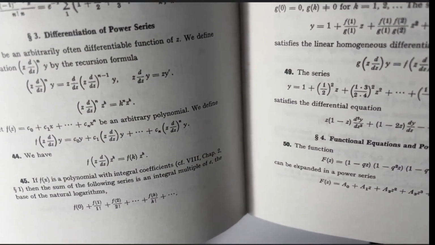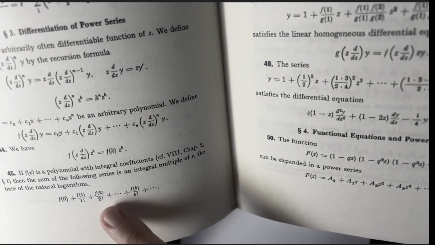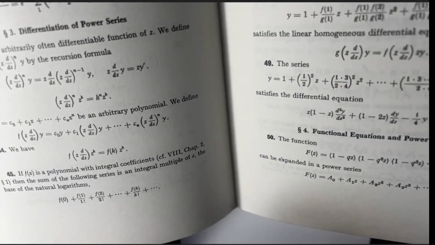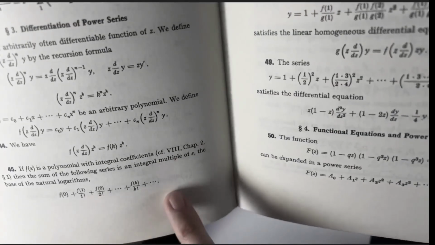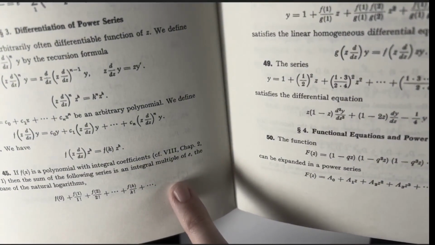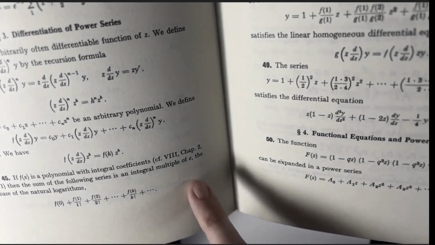So that's interesting. And then the follow-up after that is this is a multiple of e. If f is a polynomial of integral coefficients, then the sum of this series is a multiple of e.